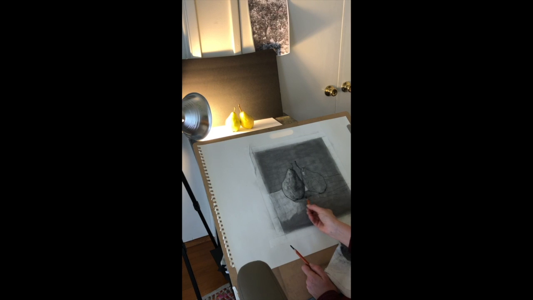My cast shadow gets darker right in the center of the cast shadow where the pear is really blocking that light source. And the other pear is too, because they're leaning together. It gets darker as it is closer to the pear.